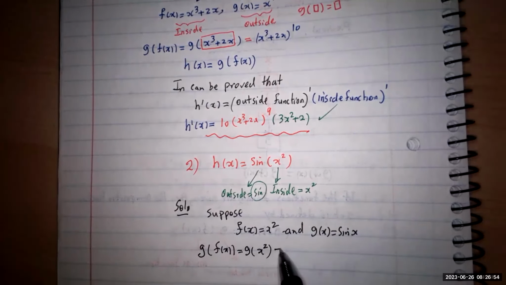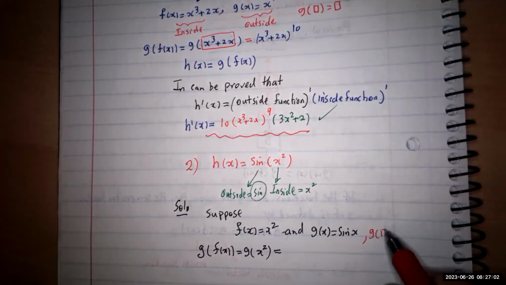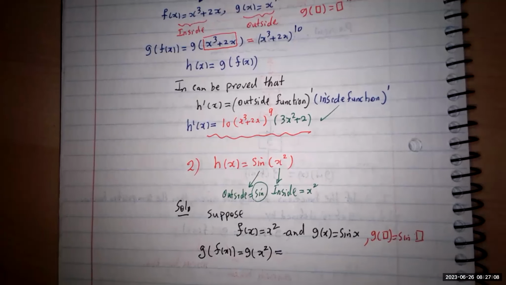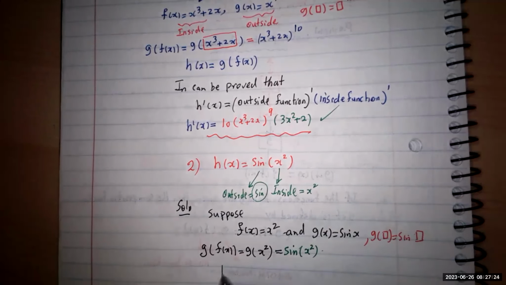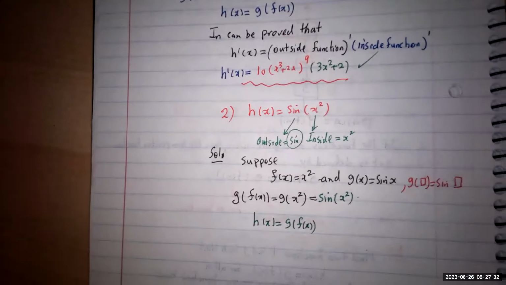Okay, so what is the g? You see, g of the box is sine of the box. So it depends what I'm going to put inside the box. Inside the box this time is x squared. So that gave you sine of x squared, which is your h of x. Okay, so your h of x is going to be equal to g of f of x, and you're done. Any question?